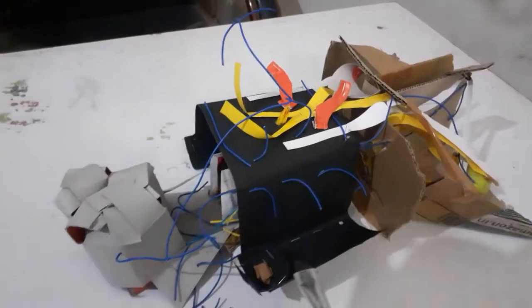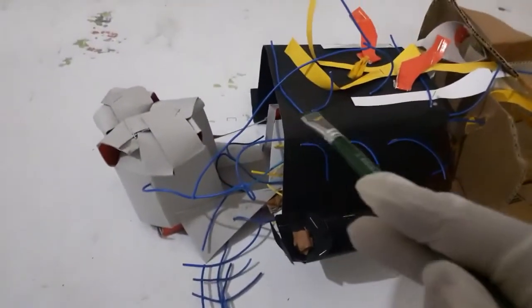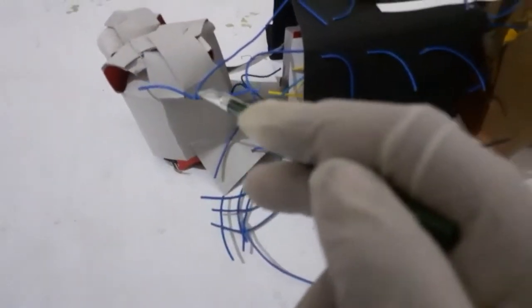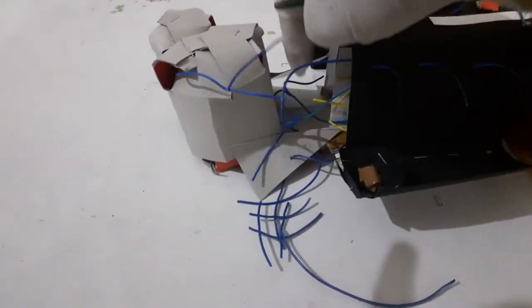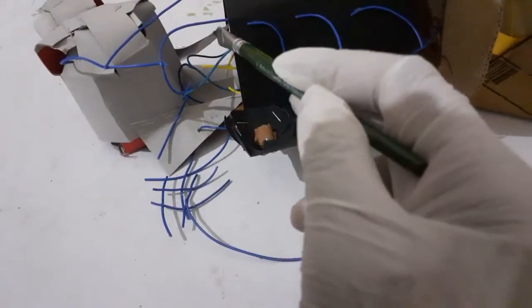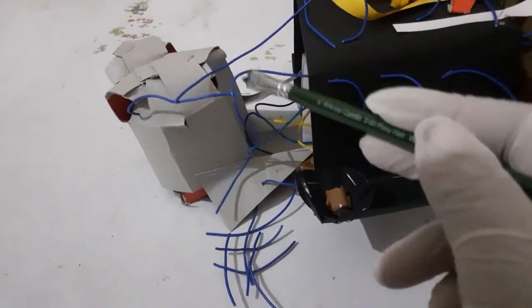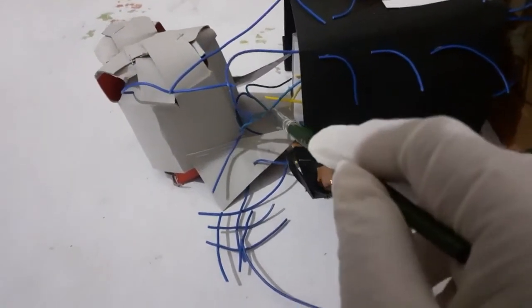Now come to the communication. It is communicated to the sigmoid sinus. This one is the superior petrosal sinus, and this is the inferior petrosal sinus.